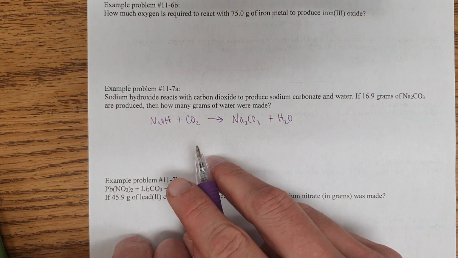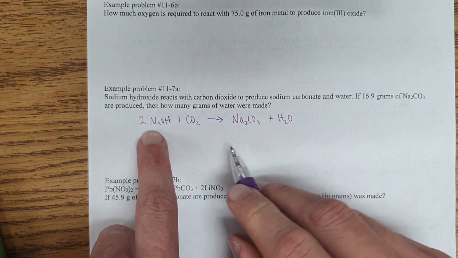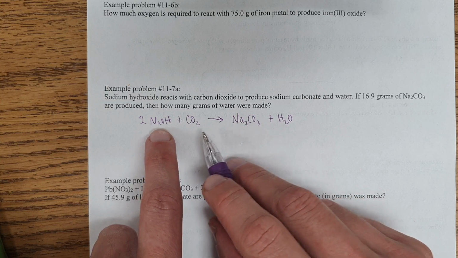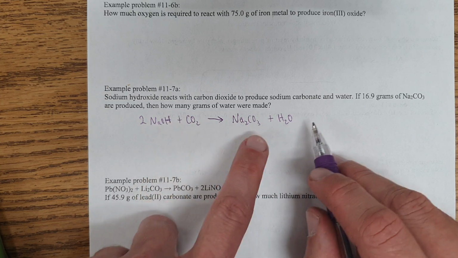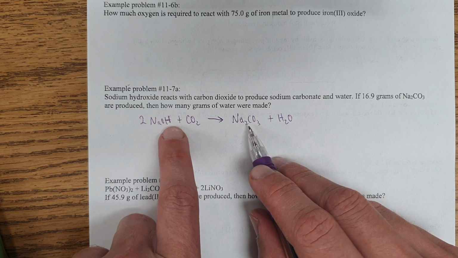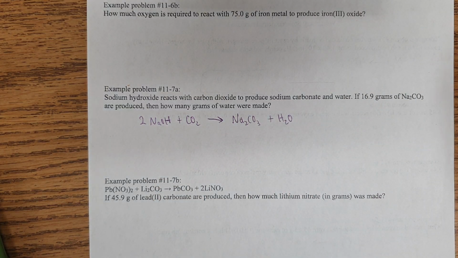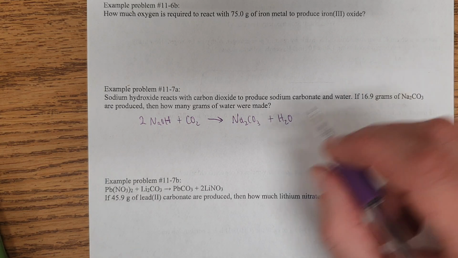All right, let's balance. 1 sodium, 2 sodiums. Okay, let's put a 2. 2 sodiums, 2 sodiums. That's 4 oxygen, 4 oxygen, hooray. 1 carbon, 1 carbon. And 2 hydrogen, 2 hydrogen. Hey, good, it's balanced.